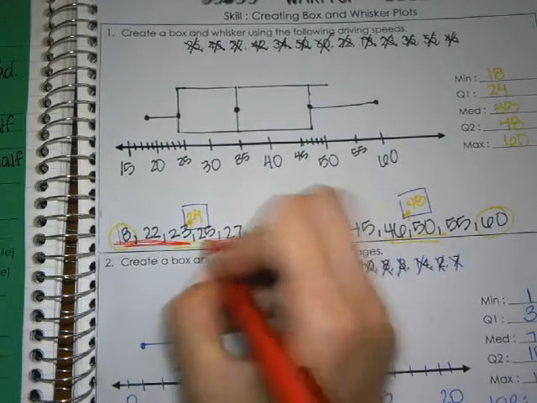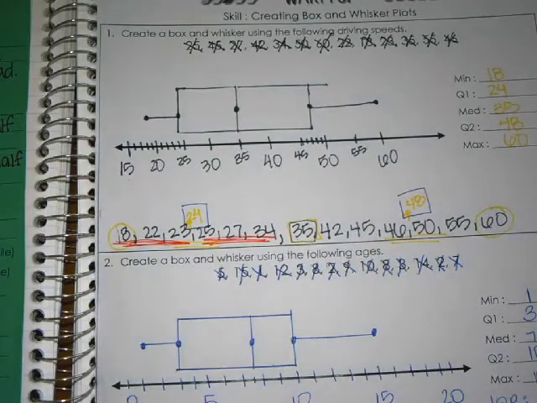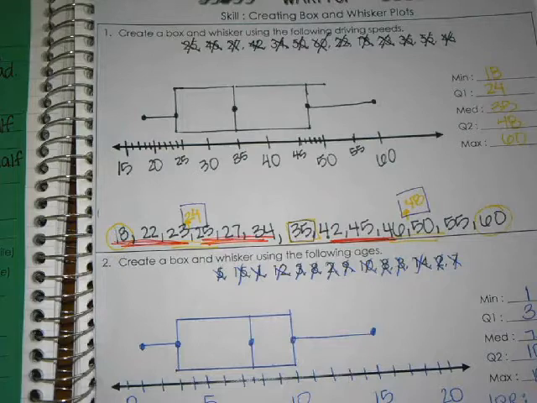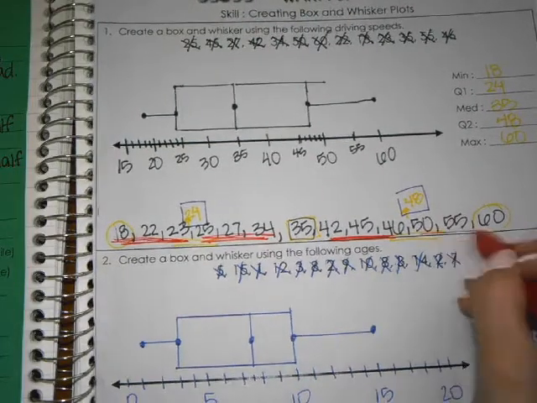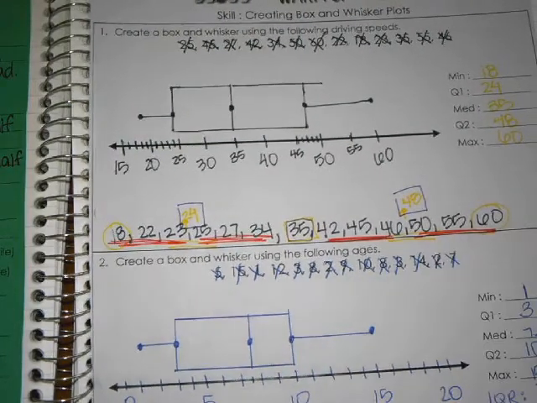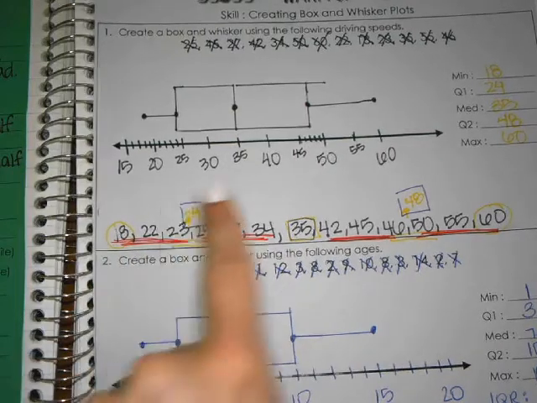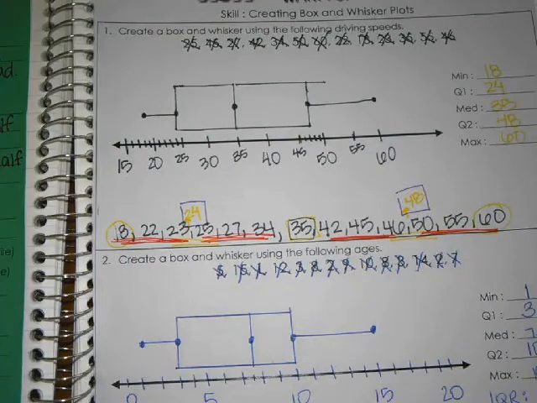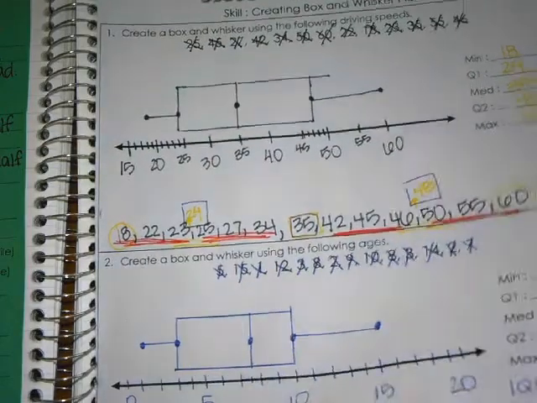How many numbers do I have after that first quartile? How many numbers do I have between the median and the third quartile? And how many numbers do I have after it? Do you see how it's the same amount of numbers each time? It doesn't matter what the numbers are, they're always going to be the same amount. That's why it's 25%, 25%, 25%, 25%. Does that make sense? Because I know that's weird.